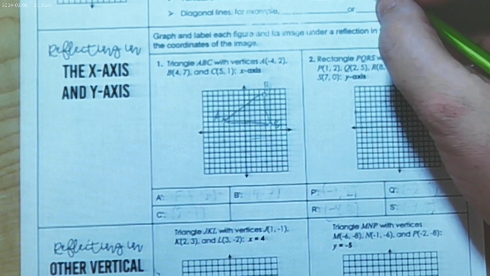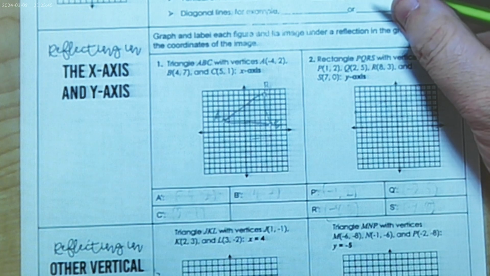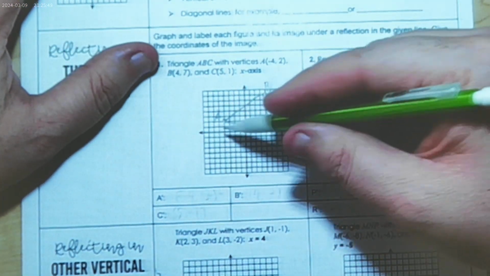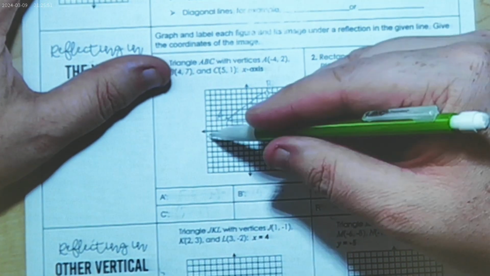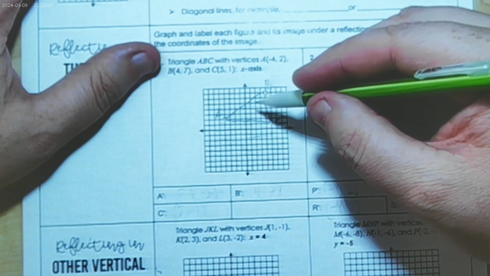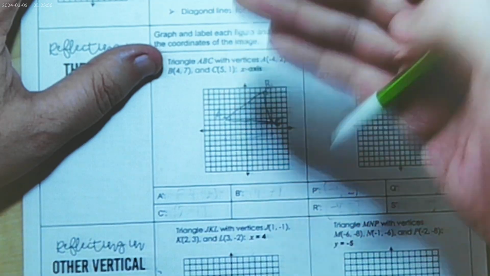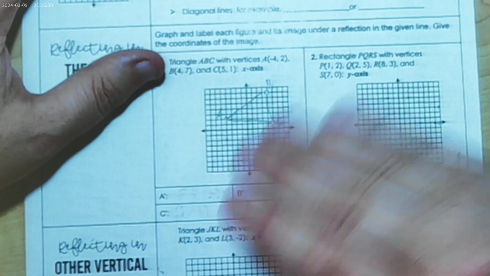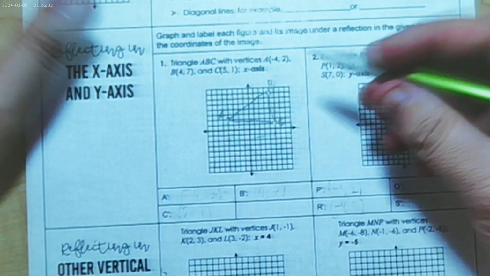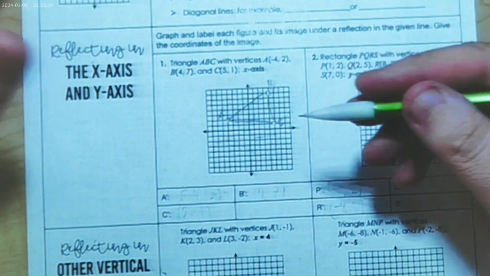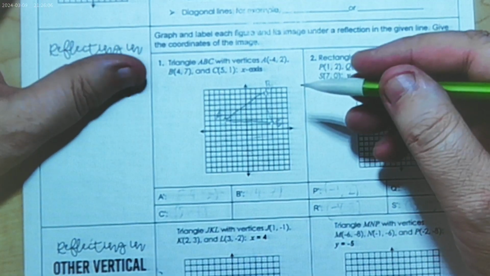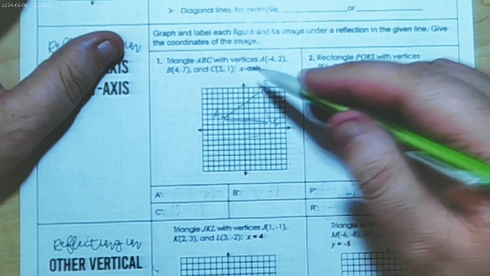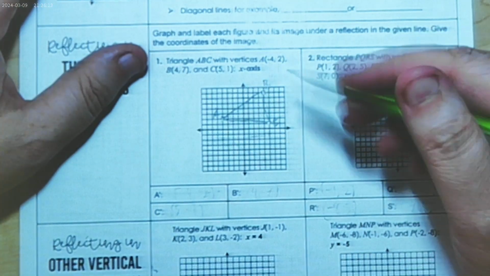All right, so what we've got is we're reflecting it about the x-axis. What that means is we're going to take this x-axis and create an identical image of this one, but it's going to be like a pancake flipped on the other side. Anyway, there are a couple of different ways to do it. This is the easiest, most direct way, and it's the way I would recommend if you get something like across the x-axis or across the y-axis.